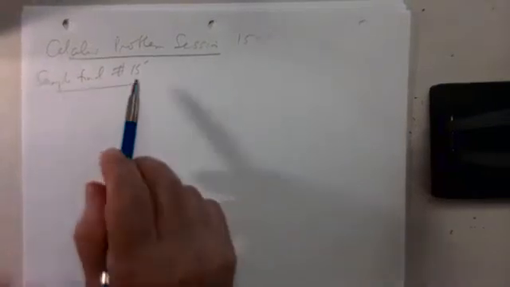So this is from the sample final, number 15. Okay, so this is a nice problem about an ordinary differential equation. It says the rate of change in the number of squirrels, so the number of squirrels at time t is S of t, is directly proportional to 60 minus S of t.